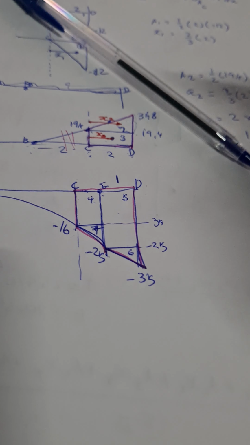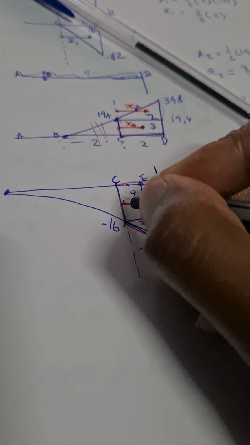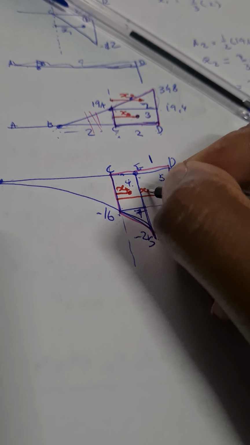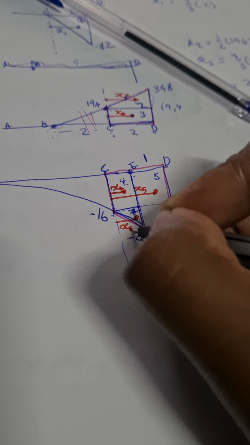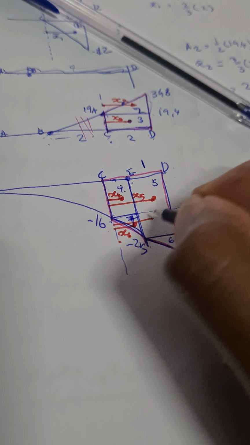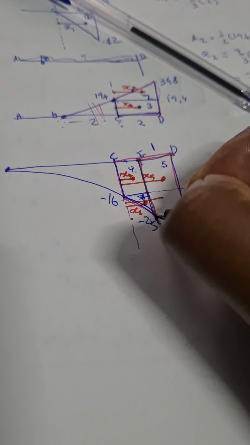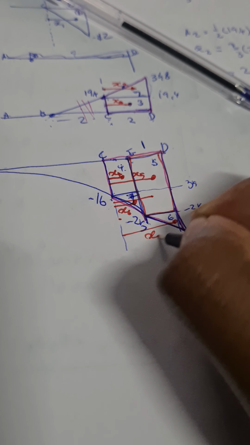So again, even my x starts at what? At C. So we have x4 here, we have x5 here, we have x6 here. Yeah, this is 5. Remember, the 5 is this whole thing. We have 6 here, x6. So we have something like this.